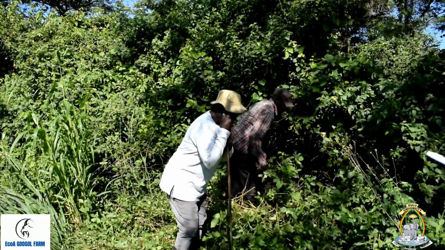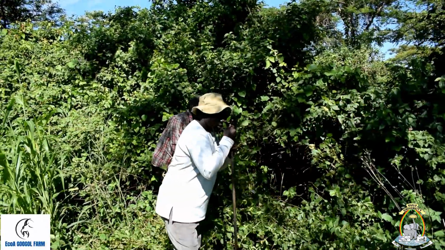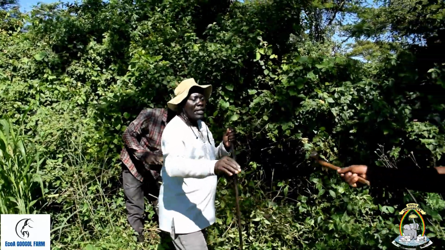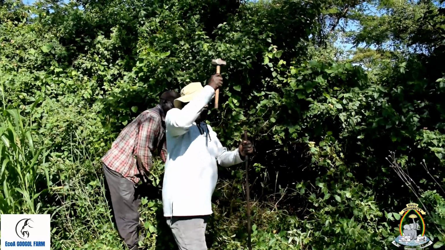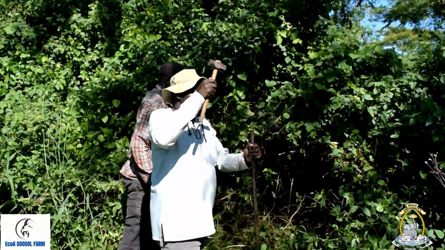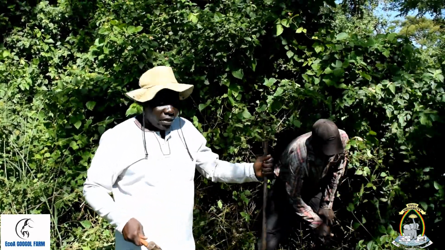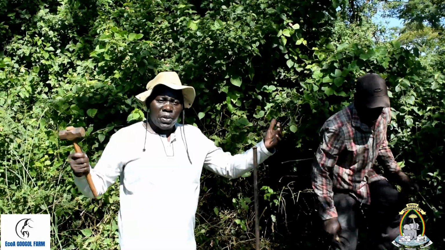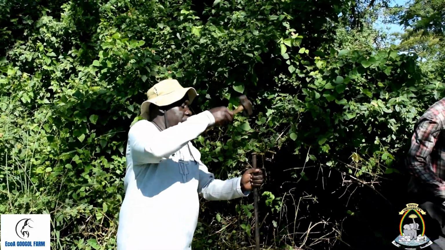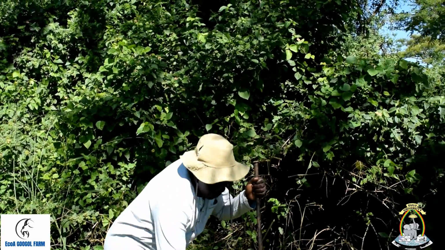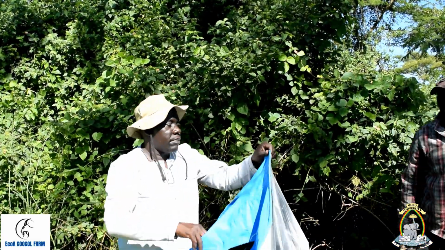So after that, you fix in the pole. This is called a pole, center pole. To make sure it's firm, you hit it using the hammer to make sure that it's firm. Once it's firm, you can really feel that it's strong enough, because the wind will be blowing. You don't want the trap to fall down.